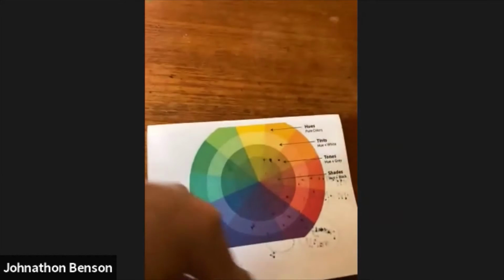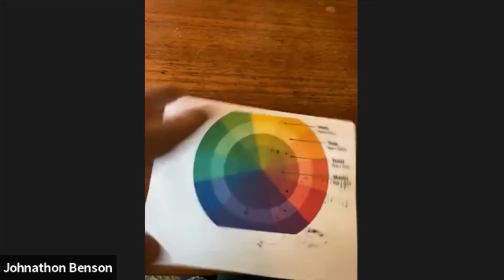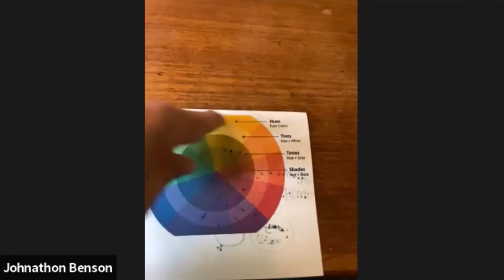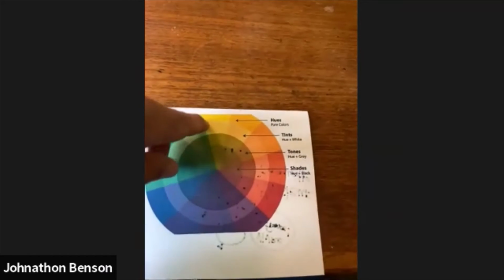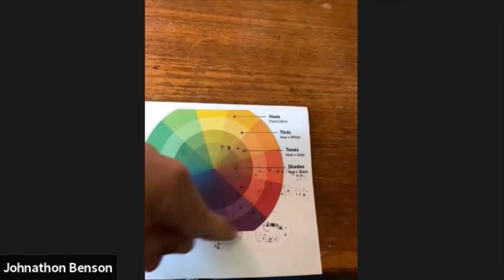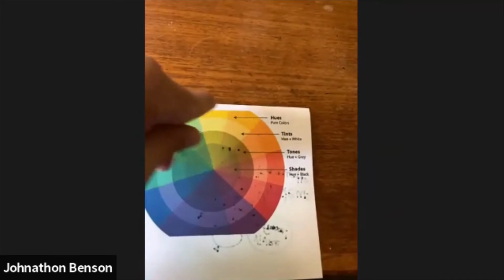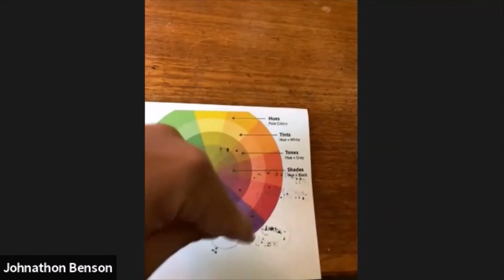So here we have the color wheel, and again, we're going to go over it again. We're going to do hues. Hues are on the outside. So we have red, orange, yellow, green, blue, indigo, and violet. And then we have all the different colors between them, all the mixtures of these pure colors.